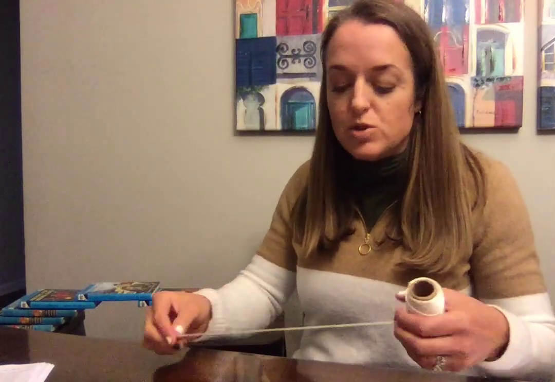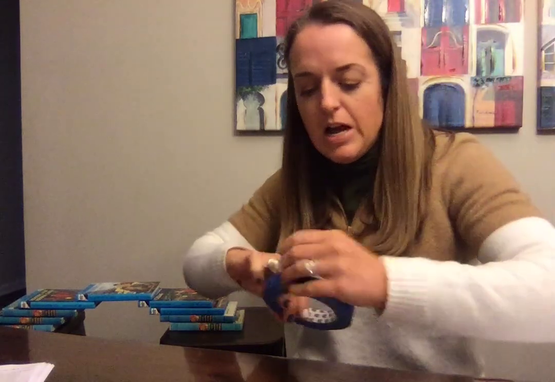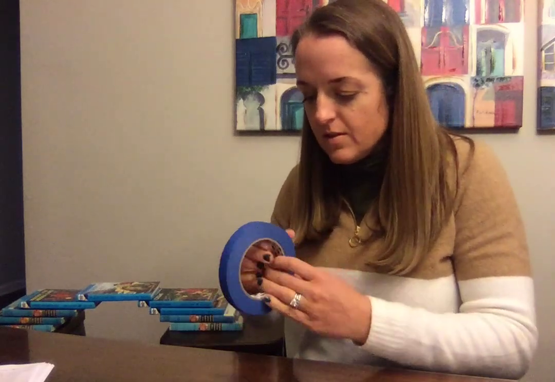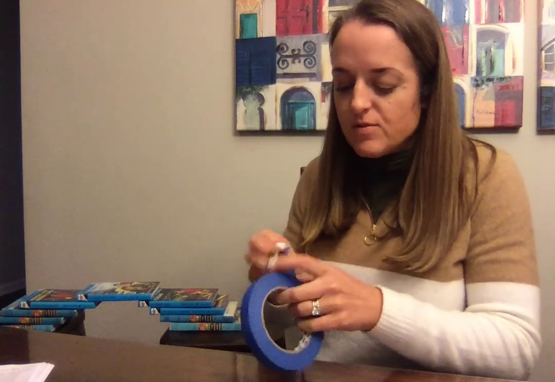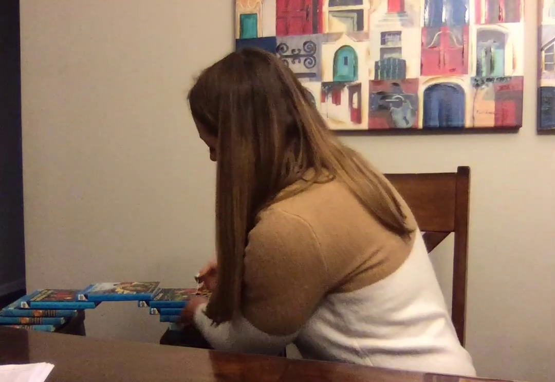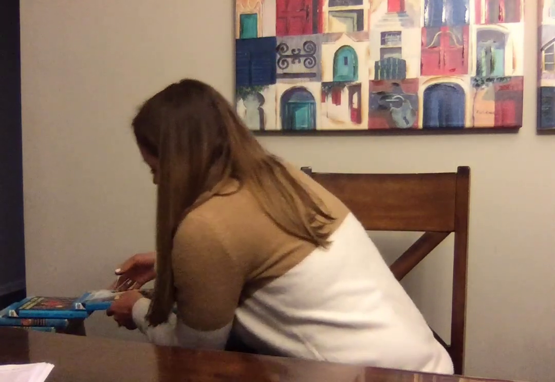So one way to visualize this is to cut pieces of string and use a piece of painter's tape, which my painter's tape walked away. Okay, painter's tape. Trying to find the beginning of the roll. Okay. So taping a piece of string to hang down in the middle of each book. Oh, and this would be more helpful if my books were at the edge of the chair. So let's do that. There we go.